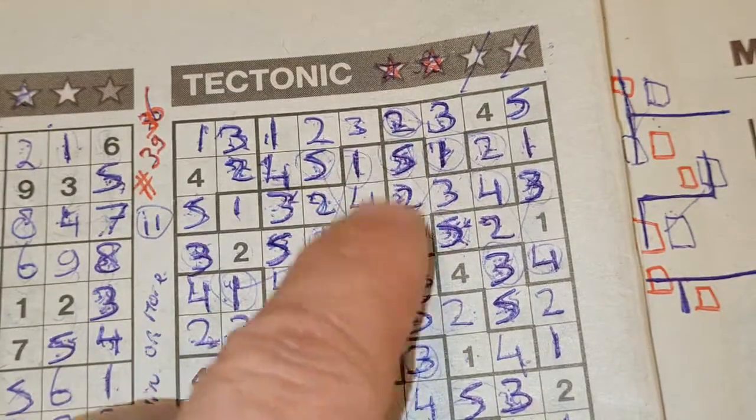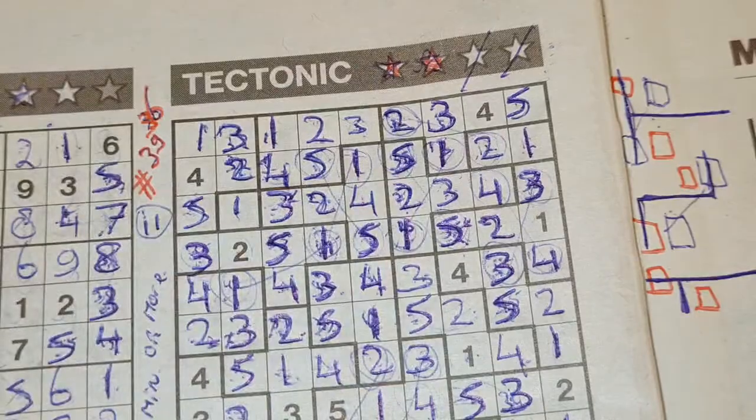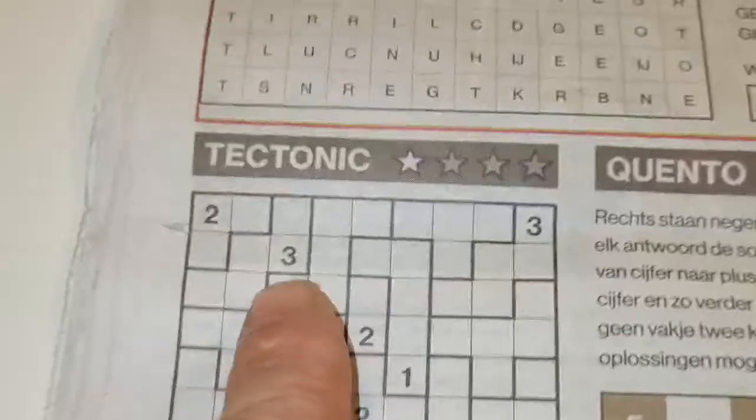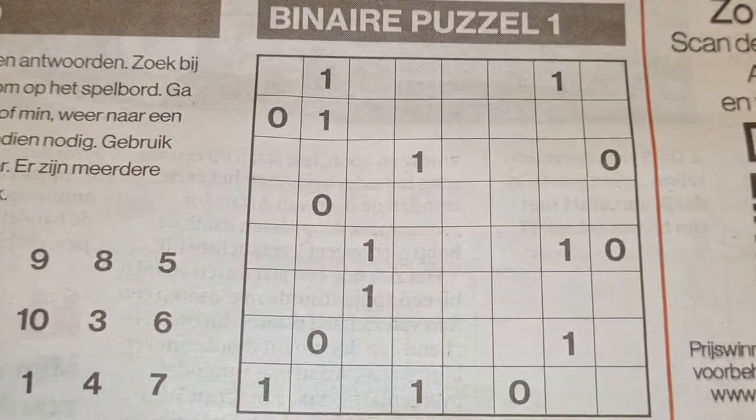Well, I've just solved this. It's not really a 4 stars, 2 stars. Tectonic with 1 star. And a binary.